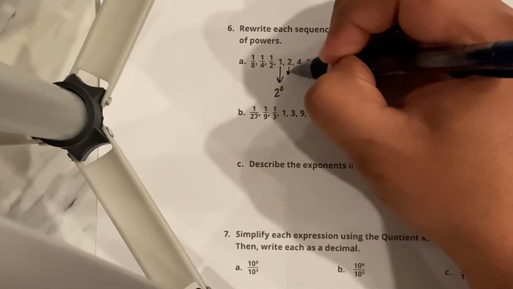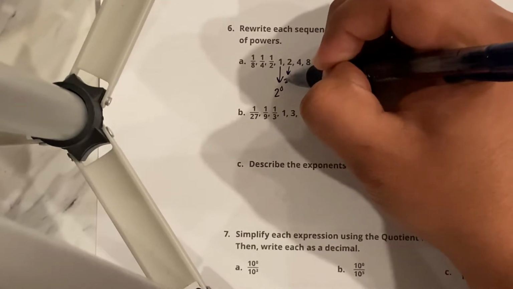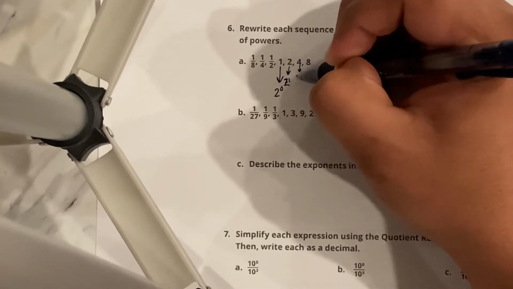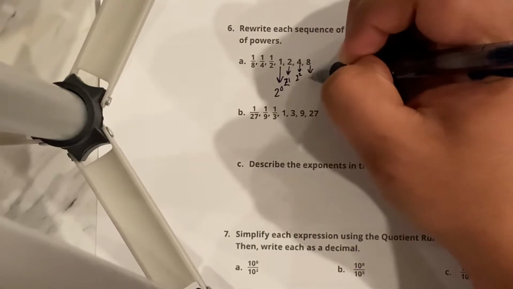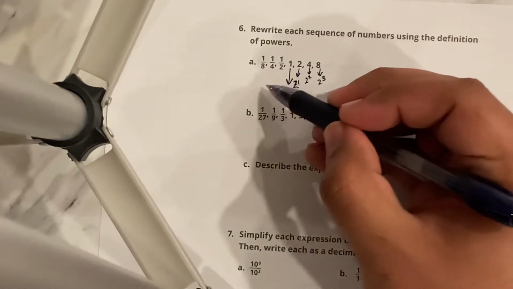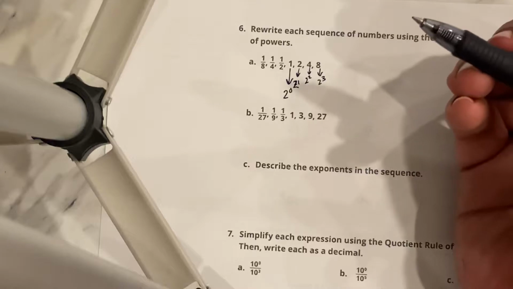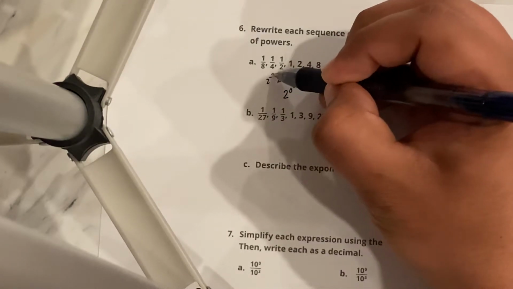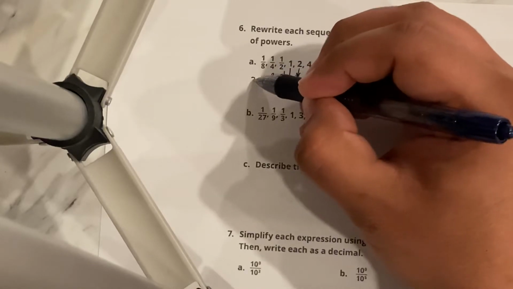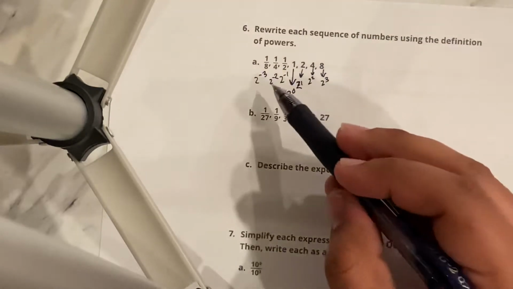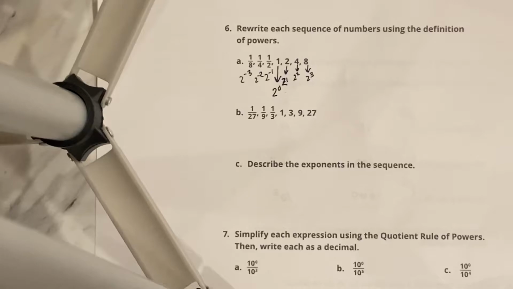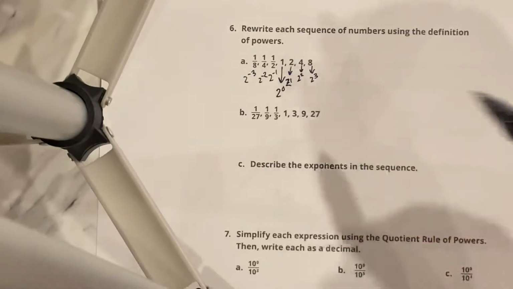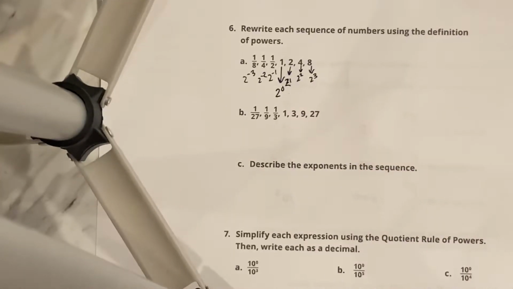This is 2 to the 1. Going this way is 2 to the 2. Going this way is 2 to the 3. If I go that way, we're going negatively. 2 to the negative 1, 2 to the negative 2, and then 2 to the negative 3. Opposite ends of the spectrum. Very cool, especially with B, okay?